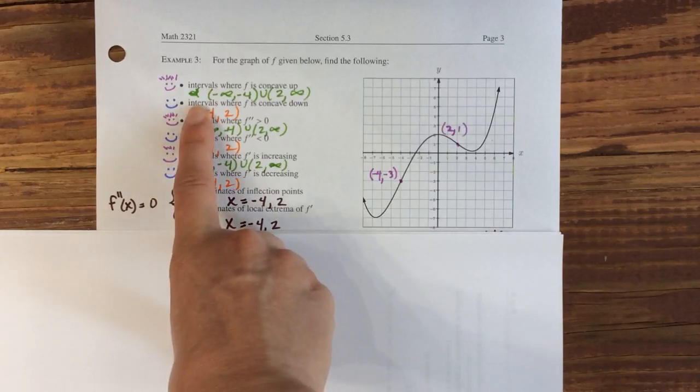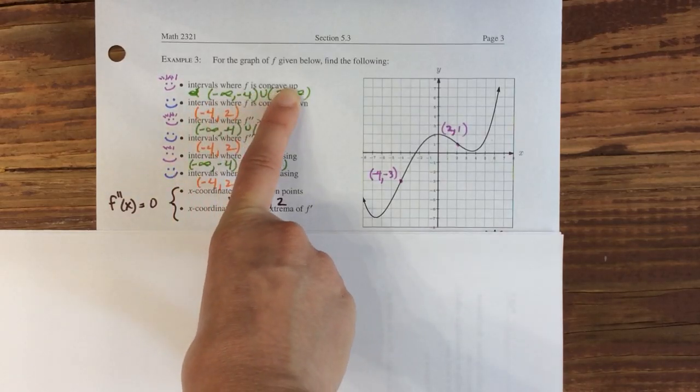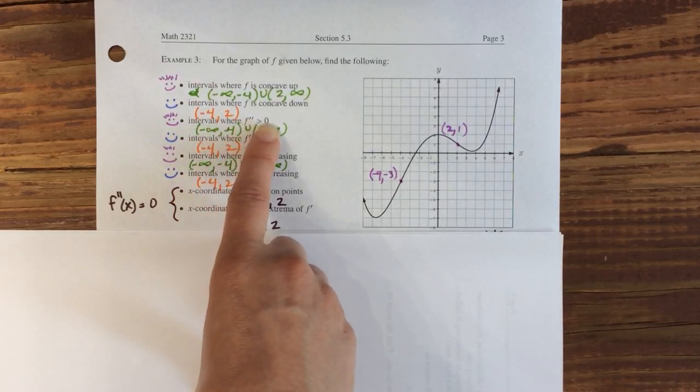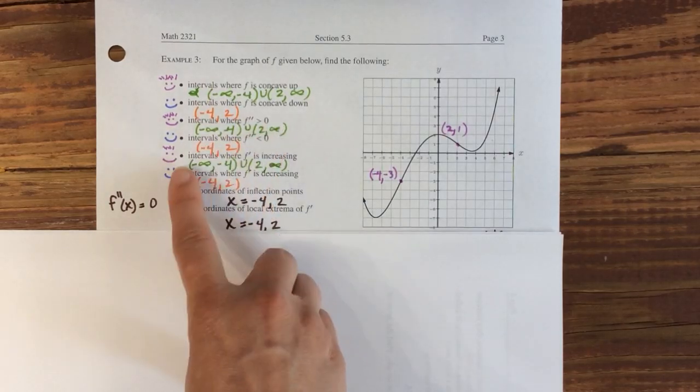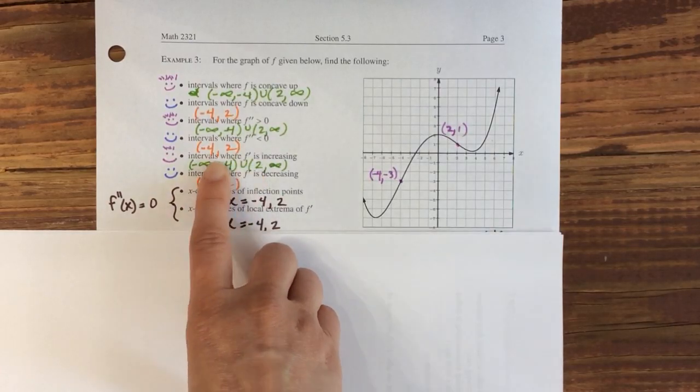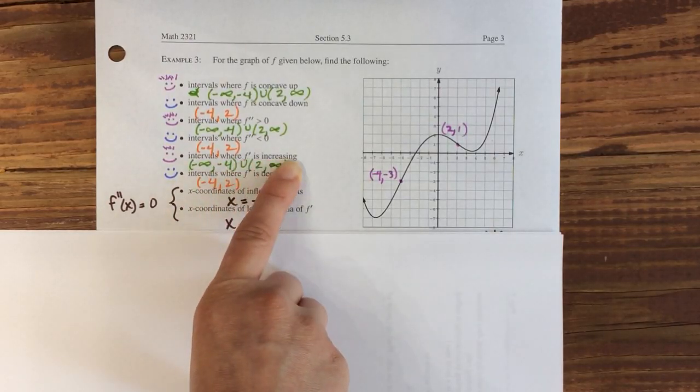So now, all of these that I have here in green, the little smiley faces with hair: intervals where f is concave up, intervals where f double prime is greater than 0. What's greater than 0, aka? Positive. Good. And then the intervals where f prime is increasing.